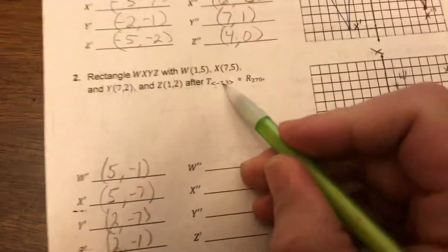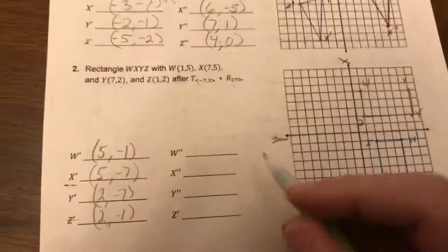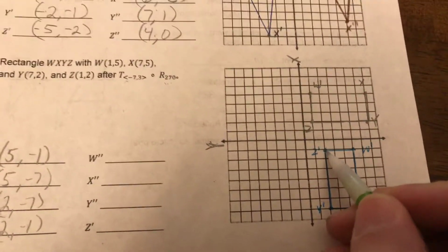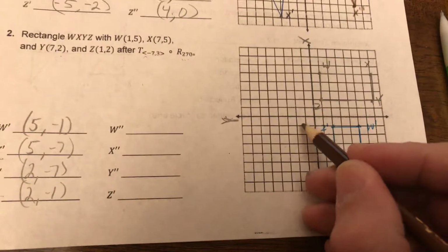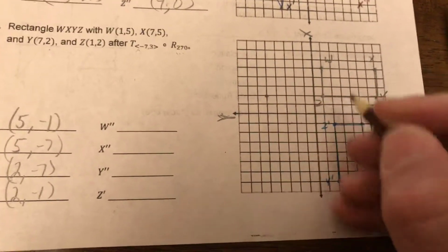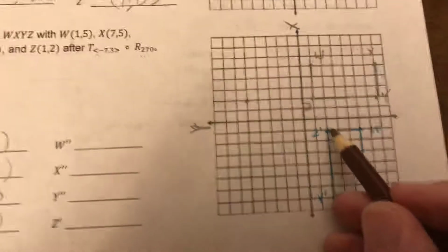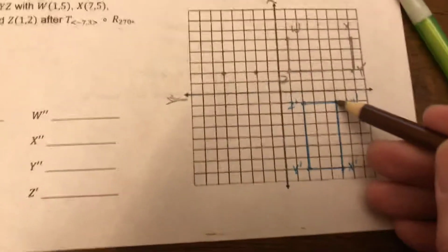Okay, so now we are just going to translate it 7 to the left, 3 up. So we're just going to count 7 left, 3 up. Sorry, 3 up. 1, 2, 3, 4, 5. Actually, use brown. 1, 2, 3, 4, 5, 6, 7. 1, 2, 3. Now, I know that these are 3 apart, so I know that these are going to be 3 apart. I can just write that there.